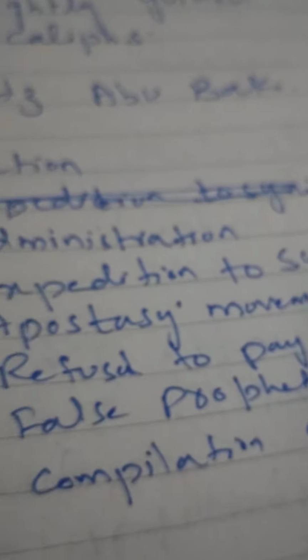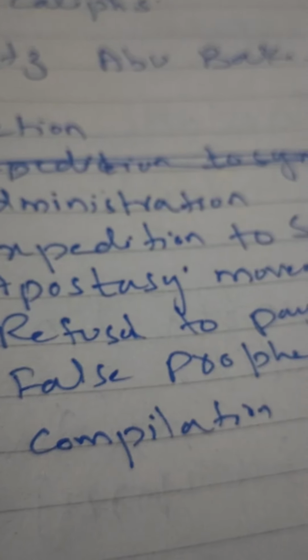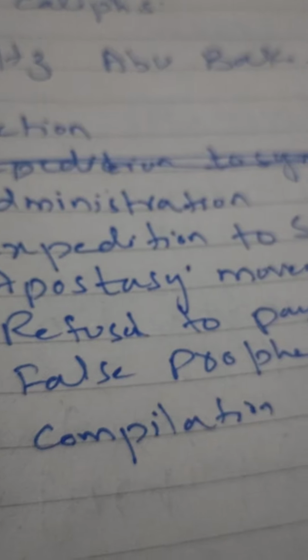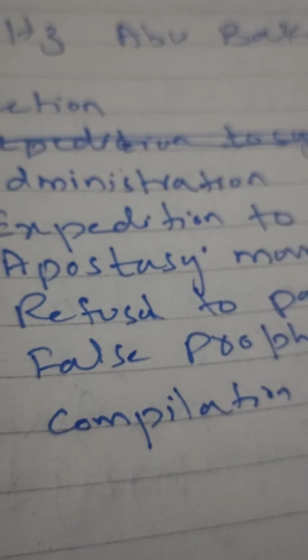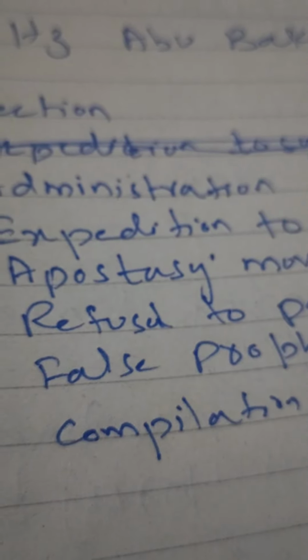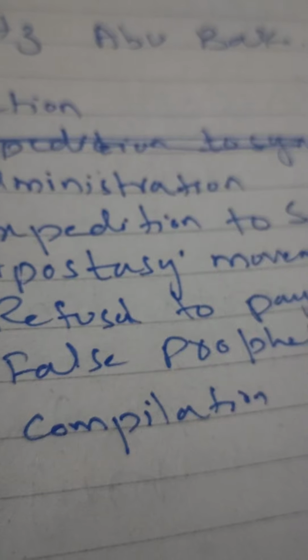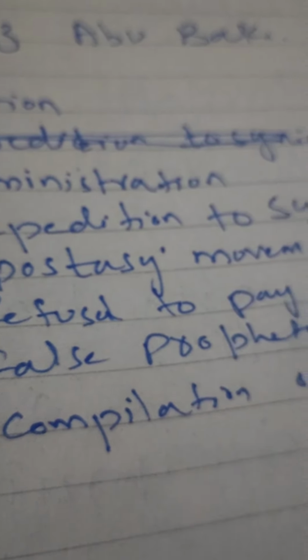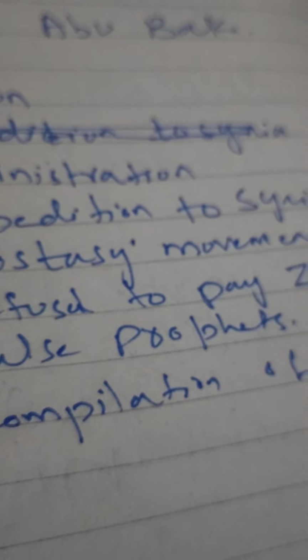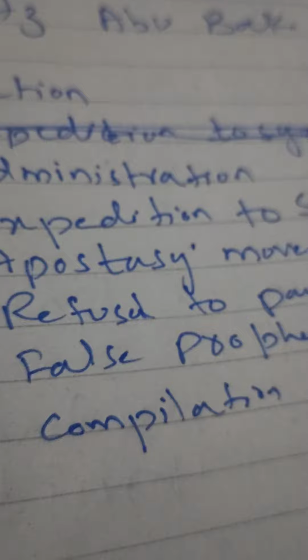Expedition to Syria, this is also part of the exam. Apostasy movement, and every battle leading towards the apostasy movement, we would cover in the apostasy movement, right? Then refusal to pay zakat, any battle which becomes part of refusal to pay zakat would be included in that. And then false prophets, and last the compilation of Quran. Sometimes questions come on the challenges faced by Hz Abu Bakr, so all these things will be covered.